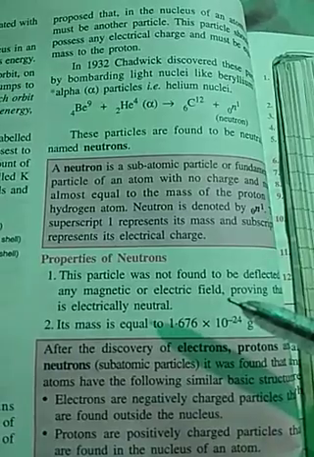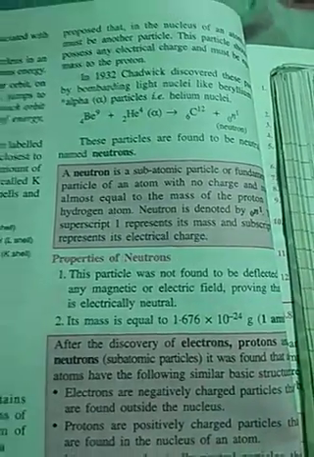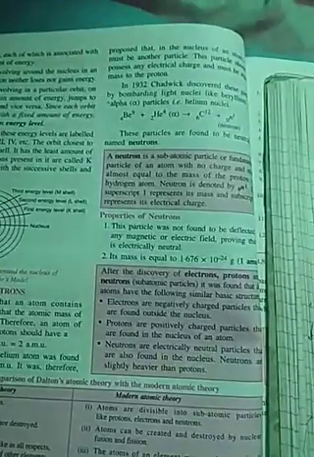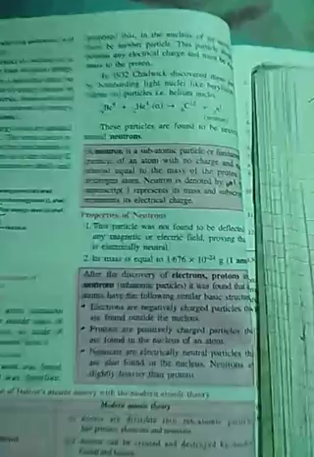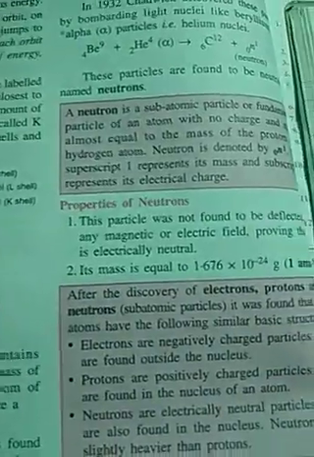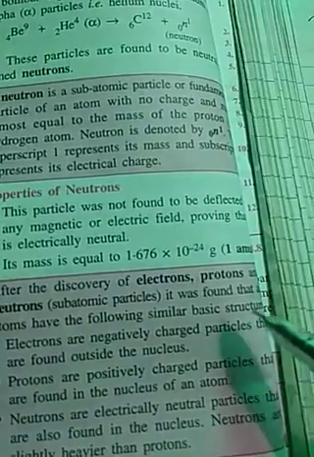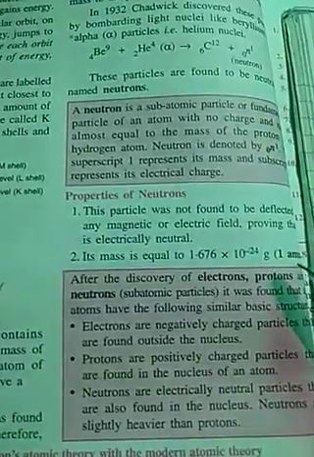Why not deflected? Because it has no charge. Neutrons have no charge, so they will be neither deflected nor attracted. Its mass is very close to 1 AMU.